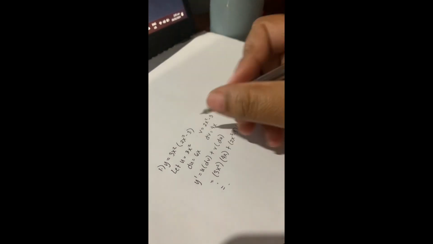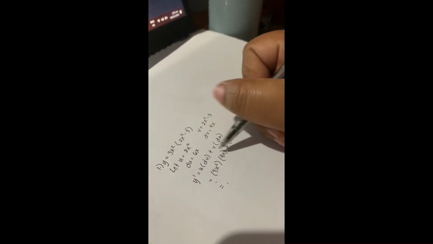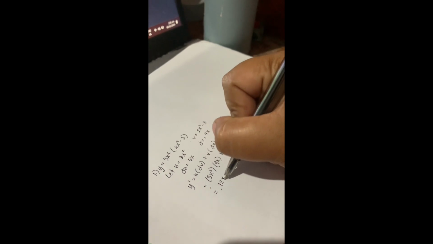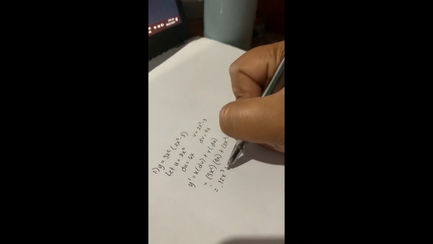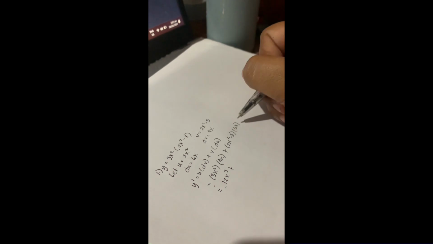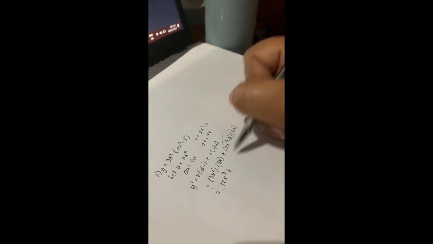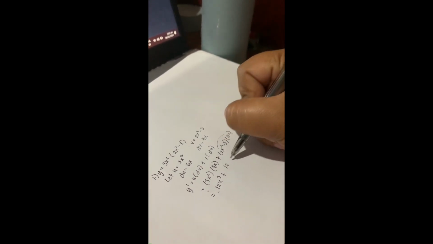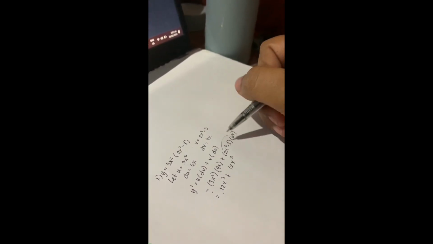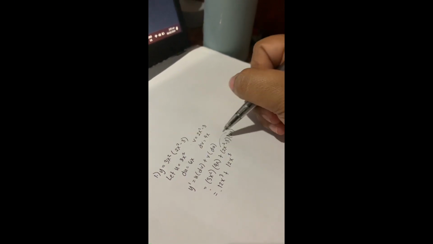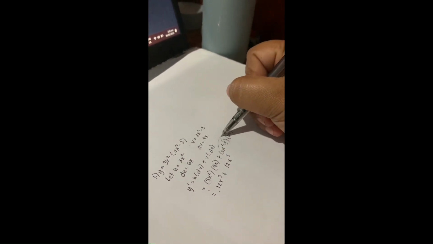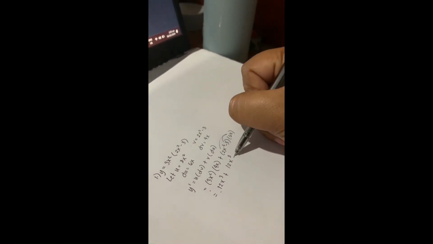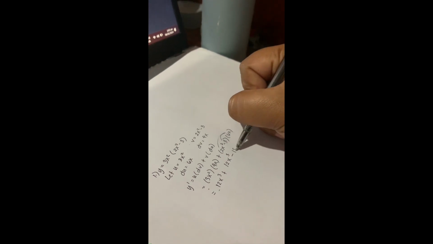Okay, so let's multiply this one. 3x squared times 4x, we have 12x cubed, plus distribute, so 2x squared times 6x, we have 12x cubed, and distribute na po, so we have 3 times 6, we have negative 18x. Very good.